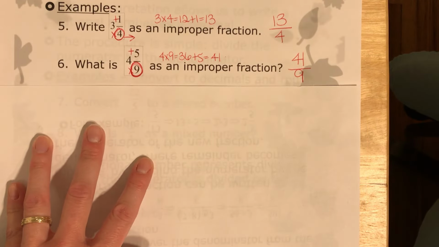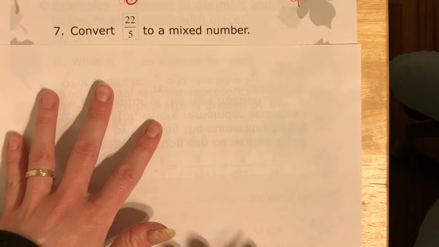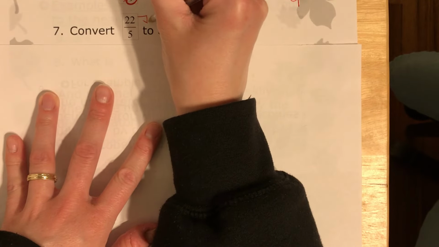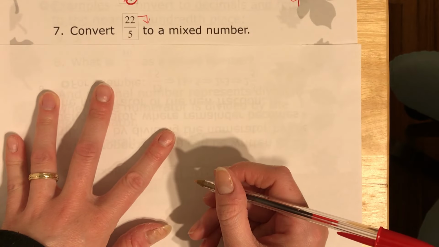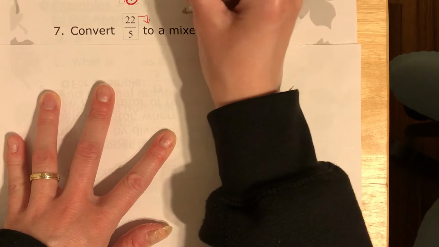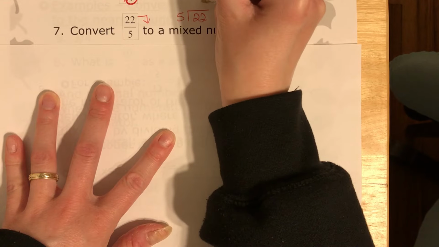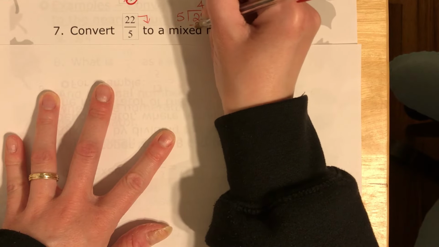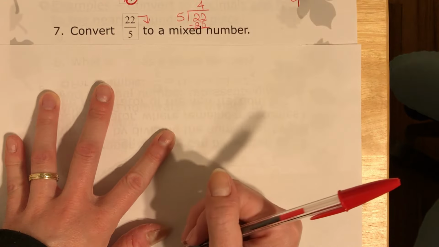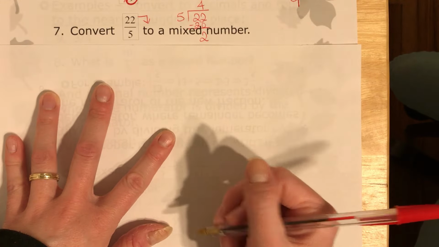Okay, so those ones were both doing mixed to improper. Let's go the other direction now, going from improper to mixed. So numerator becomes the dividend, what goes inside the division box. 5 into 22 can go 4 times. 22 minus 20, I get a remainder of 2.